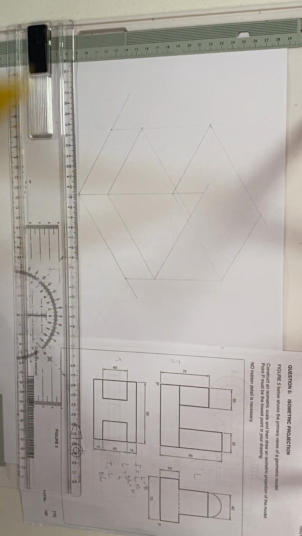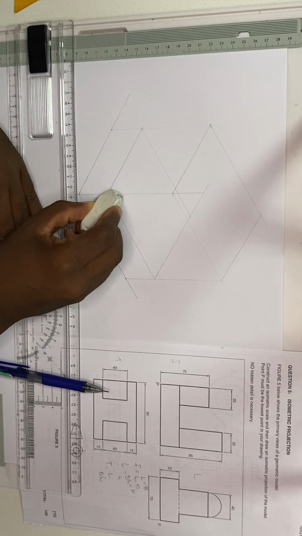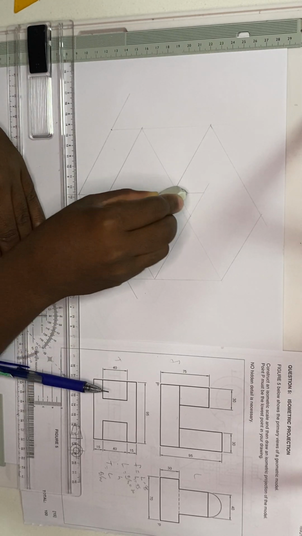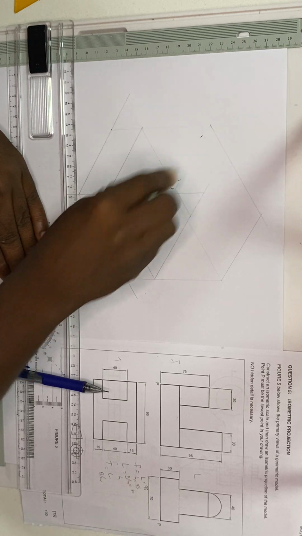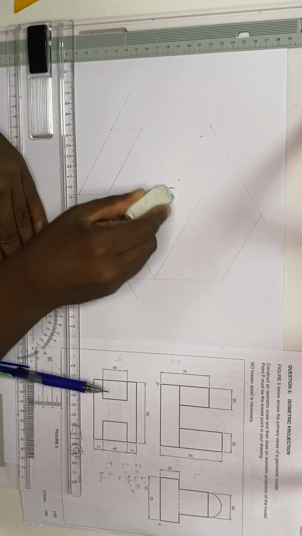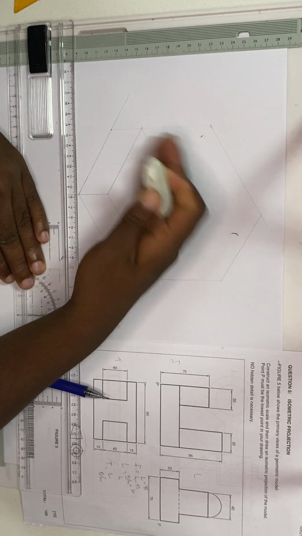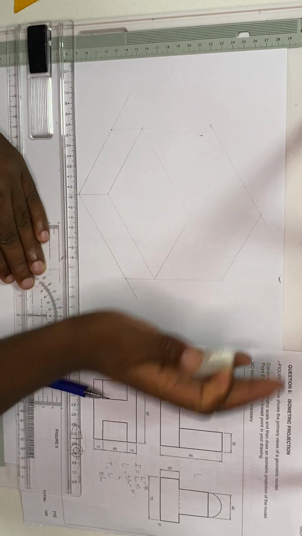Now after completing our box over here, we can start erasing the lines that are not really necessary. We can start removing this one so that we don't have a lot of lines. Let's stop here so that you can now just see the base.